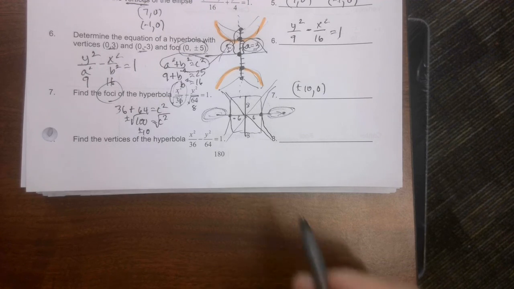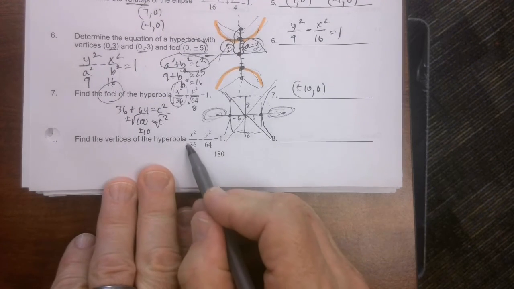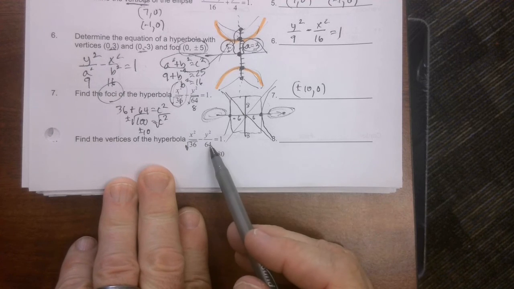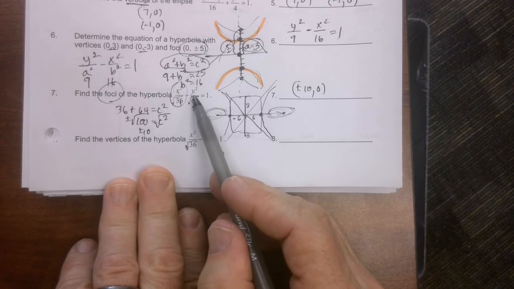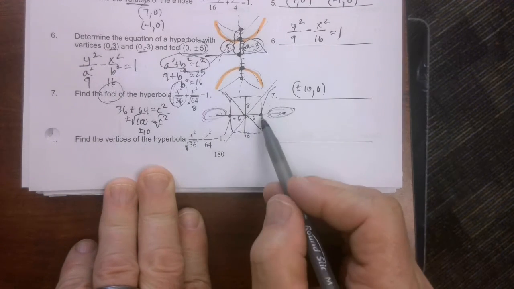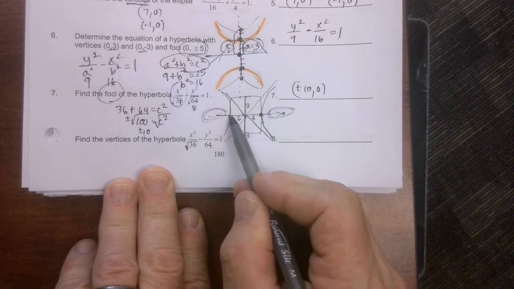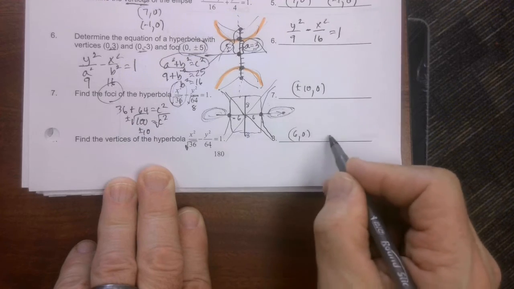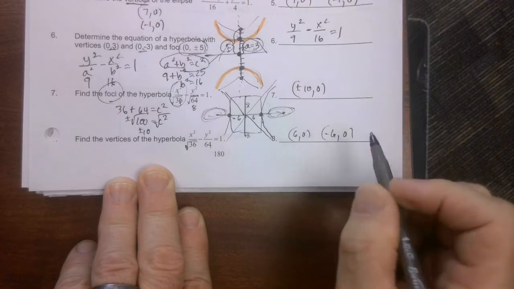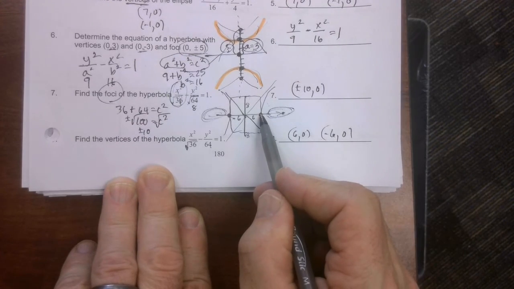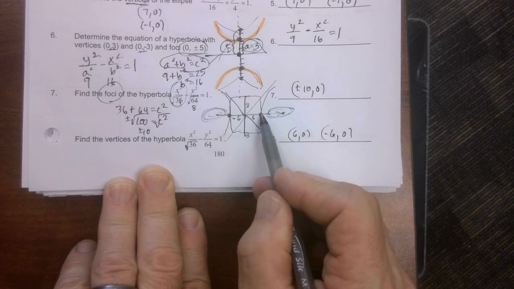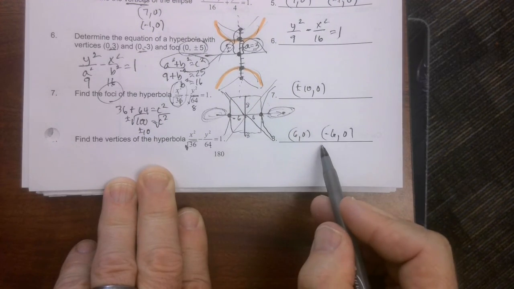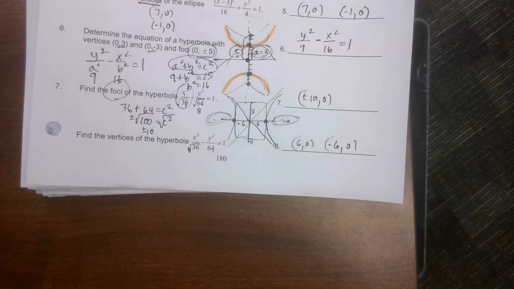So I've got 40 seconds to do this one. Squeeze it in. Square root of 36. Well, actually, this is the same as this. So we're going to cheat. We're going to take this. So the vertices would be here and here. Well, that was easy. So that'd be 6, 0 and negative 6, 0. The vertices are basically the vertices of your individual parabolas. So it'd be there, and it'd be there. So there's your answer. I'll see you at part 2.